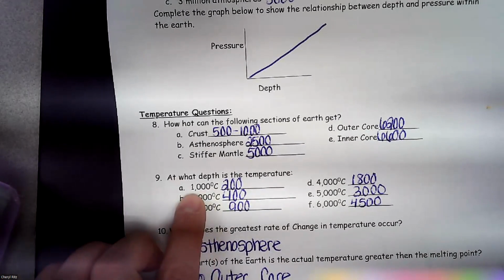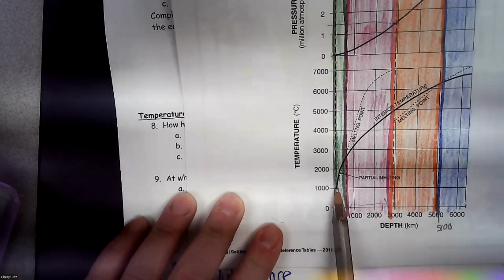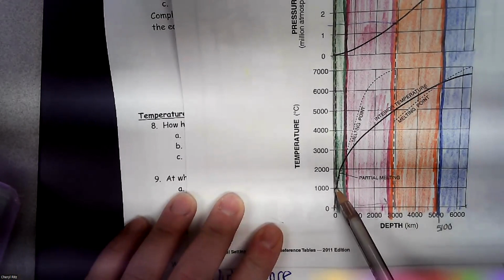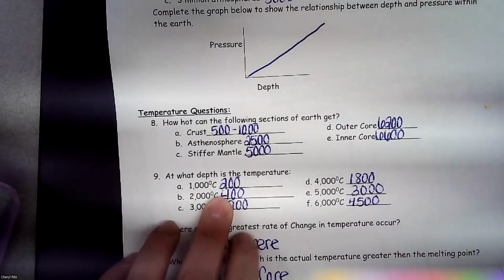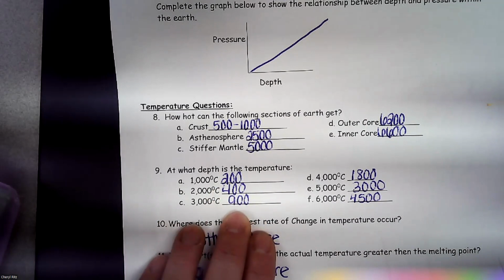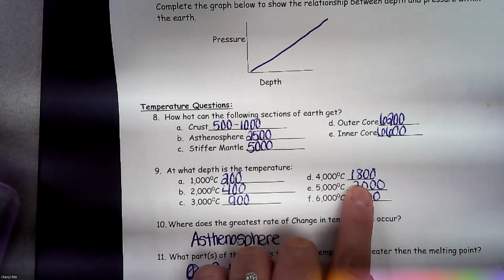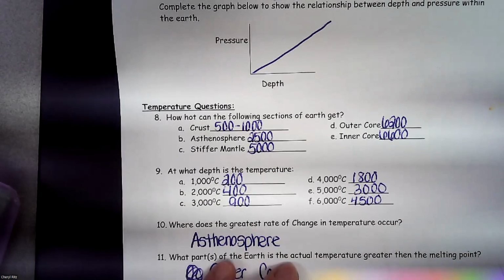What depths are these temperatures? So again, I think it gets sketchy over here at the very beginning. 1,000, it's hard to say exactly where that hits. I'm saying like maybe around 100 or 200 kilometers. Then about 400 for the 2,000 and about 900 for the 3,000. 1,800 for 4,000, 3,000 for 5,000, and 4,500 for 6,000.